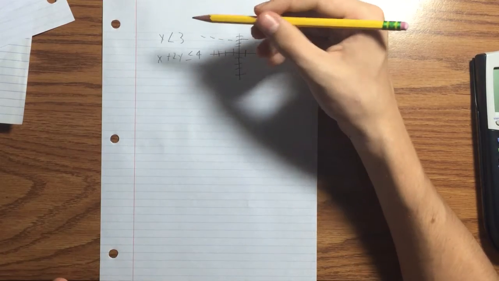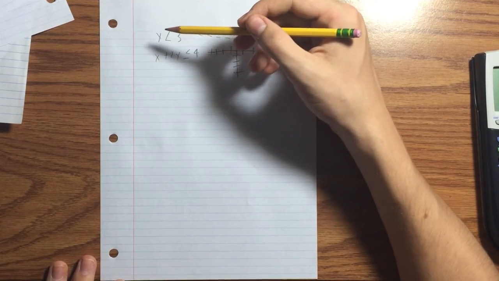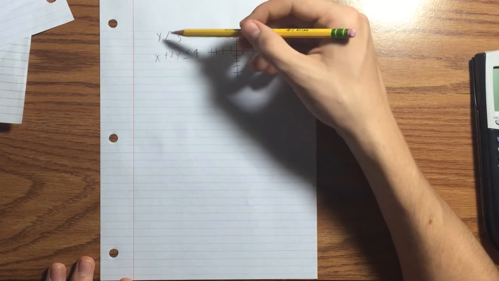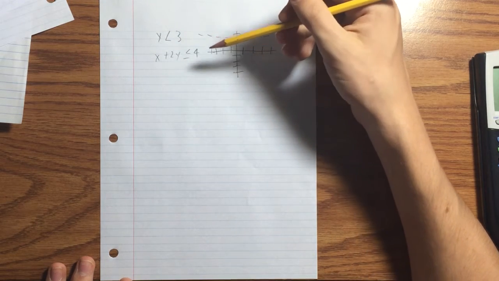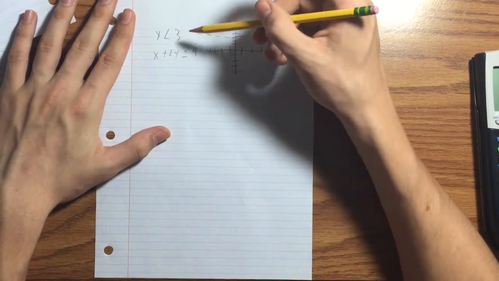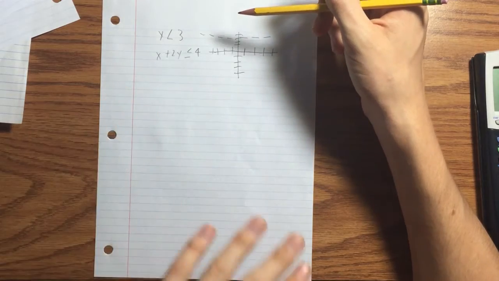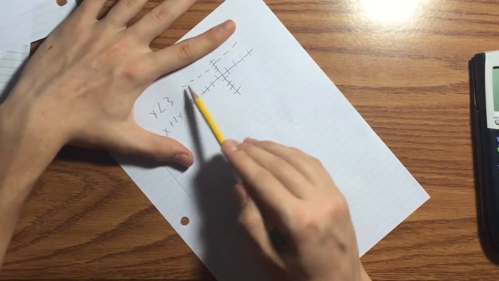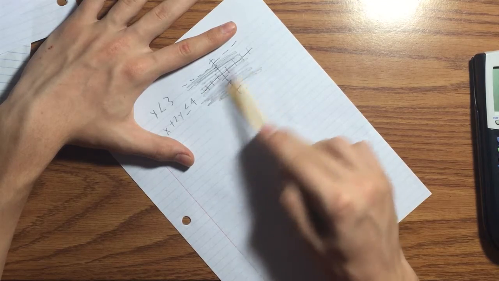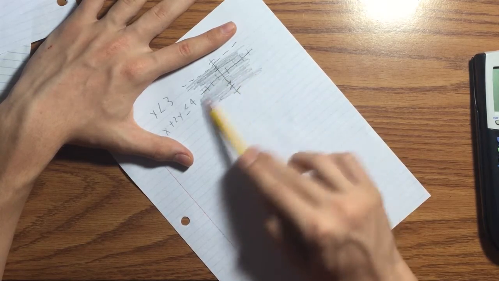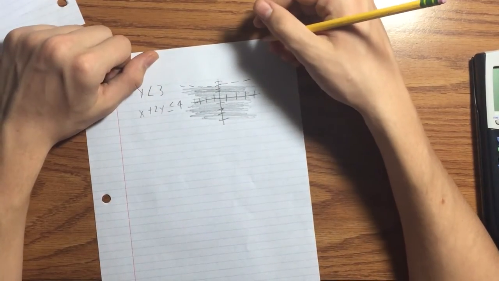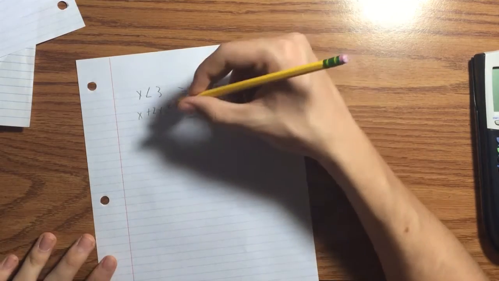Alright, and now we can shade this because it's an inequality. Because y is less than, you would shade underneath the line, or less than where the line is. So in this case, let's just shade underneath this line here. Now you might want to shade after you've drawn both lines, but I do it this way. Alright, so now the second line.